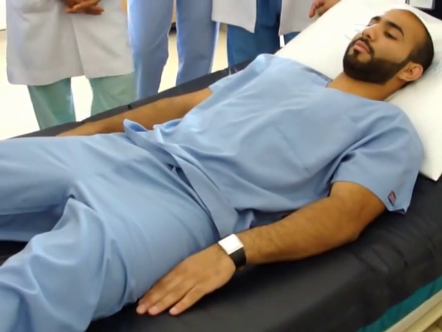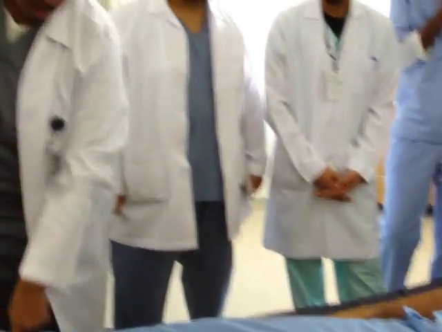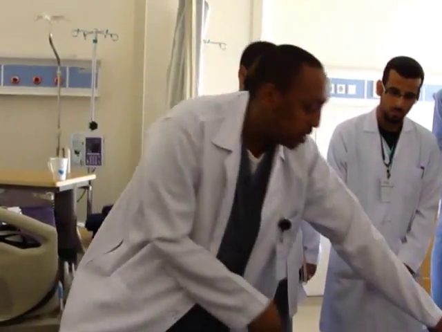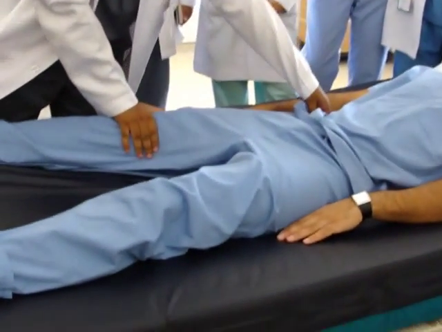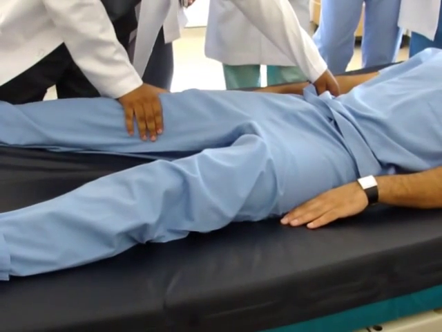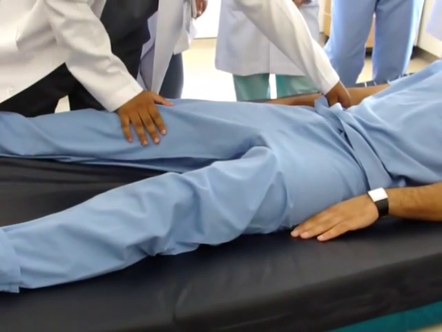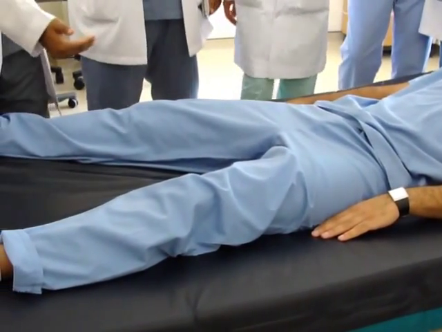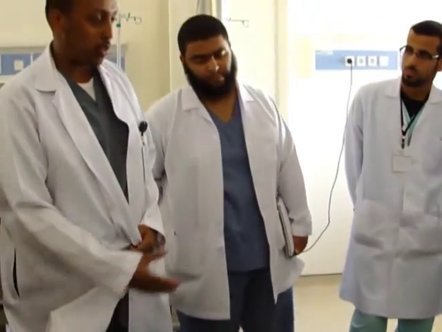Good. Then measure from the anterior superior iliac spine to the medial malleus. If there's a discrepancy, I will determine whether it is in the femur or tibia by measuring from the anterior superior iliac spine to the adductor tubercle, the medial femoral condyle, for the femur, and from the adductor tubercle to the medial malleus for the tibia.